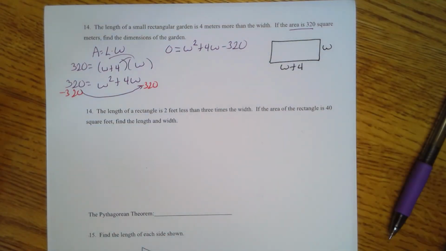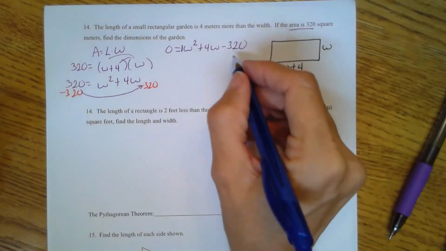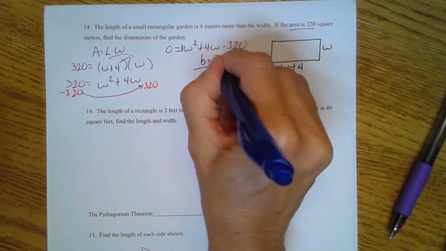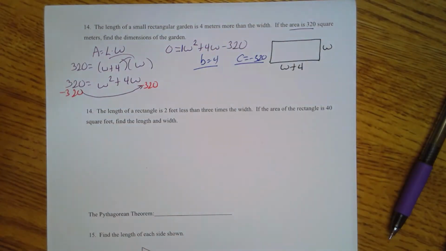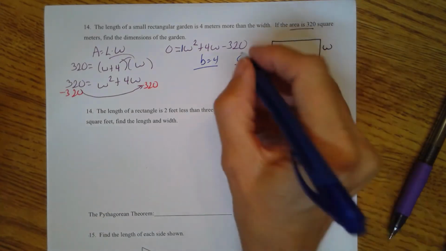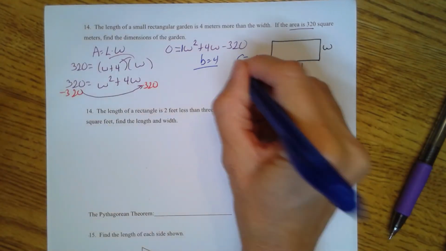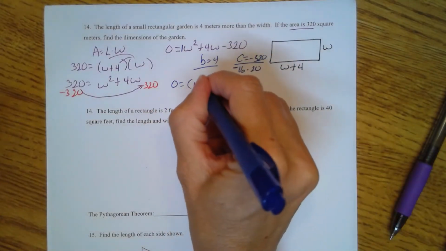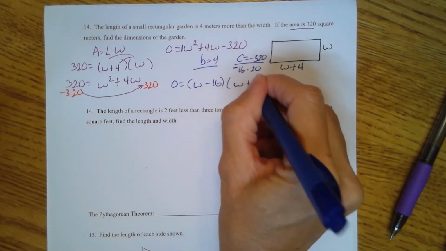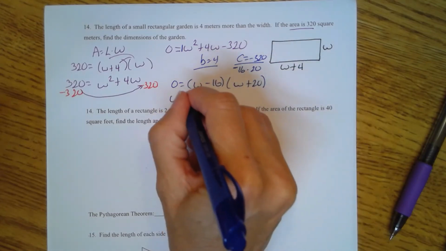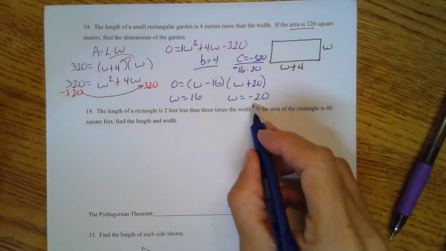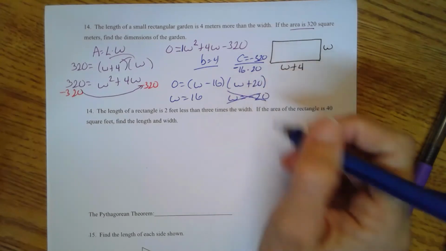So the number in front of the x squared, which is our w squared, is 1. So all we need to do is find the factors of negative 320 that add up to a positive 4. Again, this is where you want to take your calculator and just start making a list. Well, if you start making the list, you're going to see it's a 16 and a 20, with the 16 being negative and the 20 being positive, because you need a positive 4. So 0 is going to equal w minus 16 and w plus 20. So setting each one equal to 0, we get w equaling 16, or w would equal negative 20. The problem is width cannot be negative, so you know this answer gets thrown out.